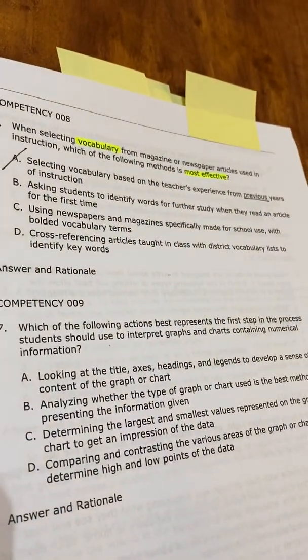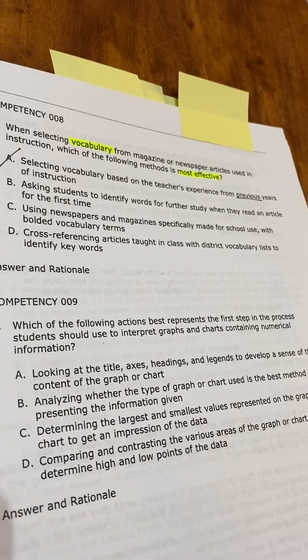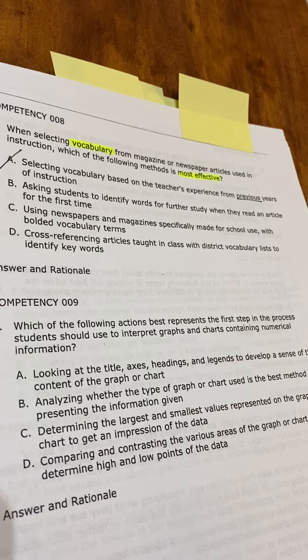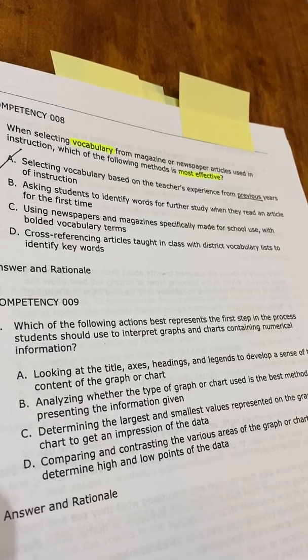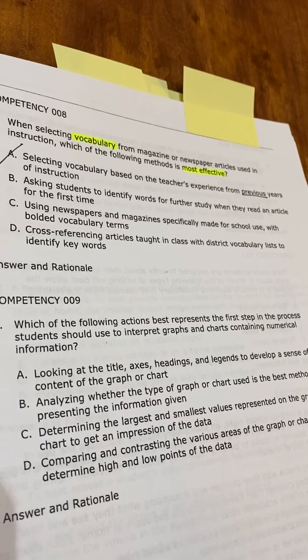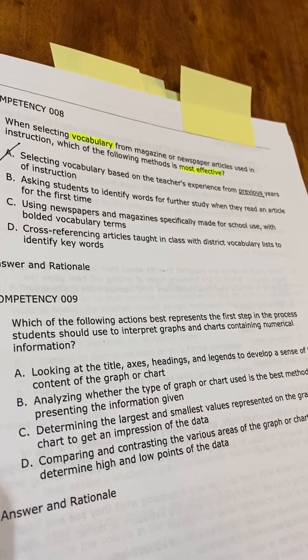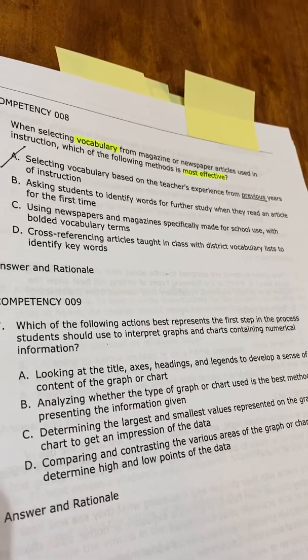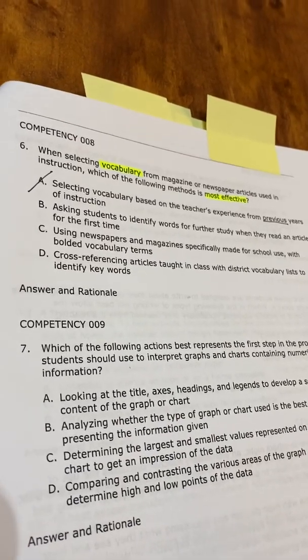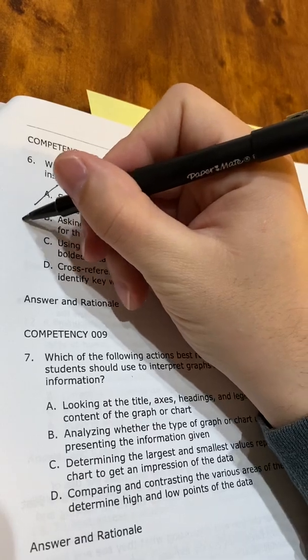Okay, let's look at B. Asking students to identify words for further study when they read an article for the first time. So this is actually a potential option because it's student-led. It's them identifying words they may or may not know, and then it's relevant to the student as well. So I would put a star or asterisk by this one and then keep going and looking at the other options.